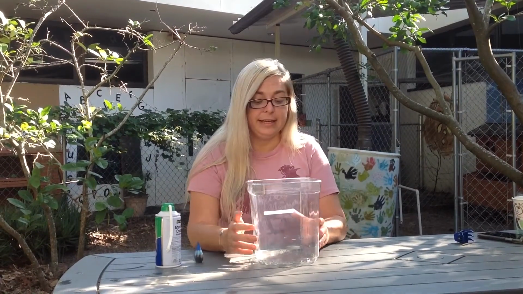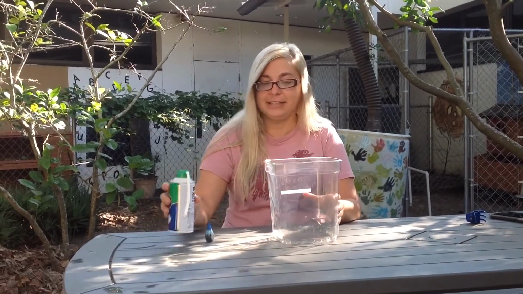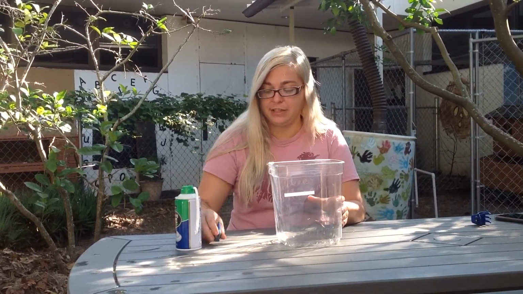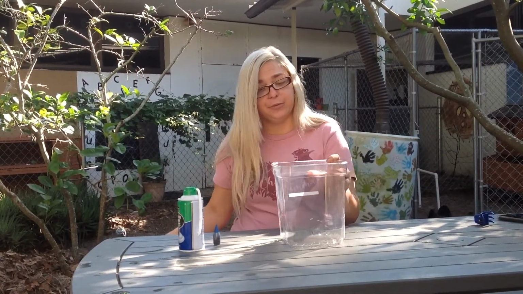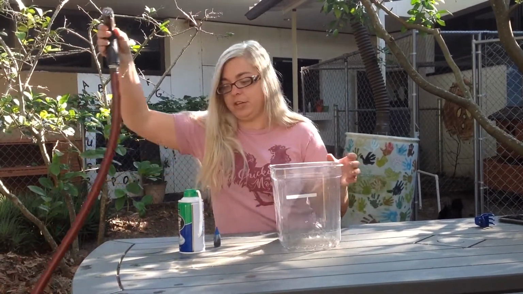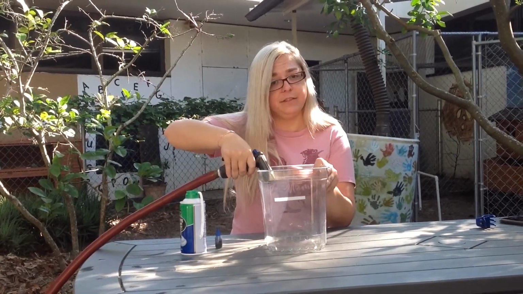So, we are going to make it rain at home. What you'll need is a clear container, some shaving cream, and some food coloring. We are going to fill our container with water. I've got the hose here. You guys want to count and see how long it takes to fill up?